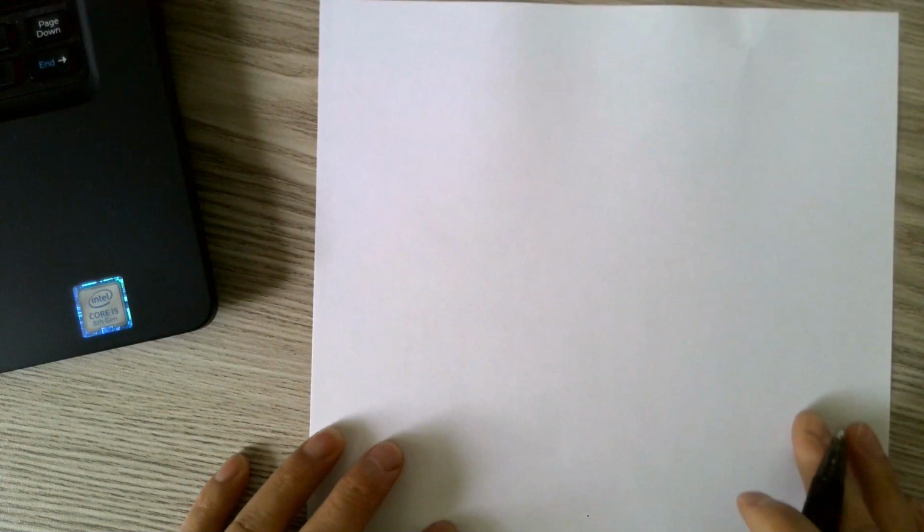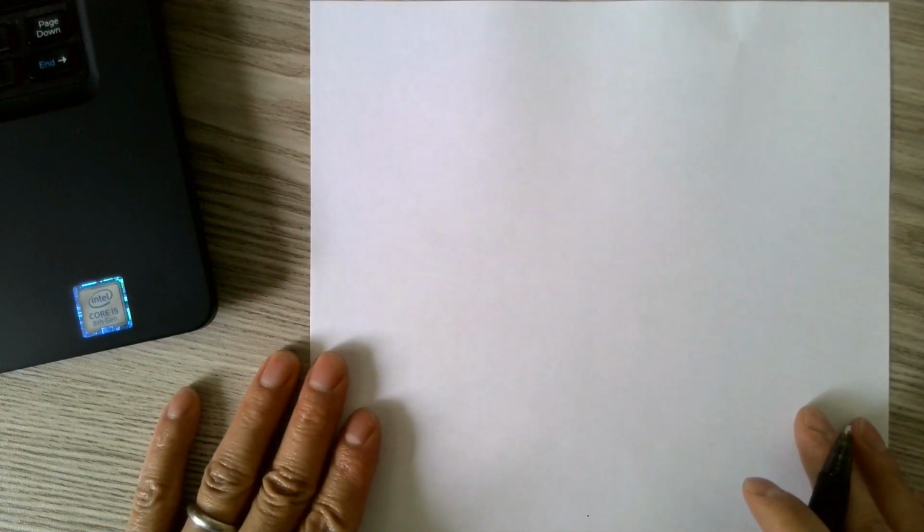Okay, last thing about Venn diagrams is going backwards.